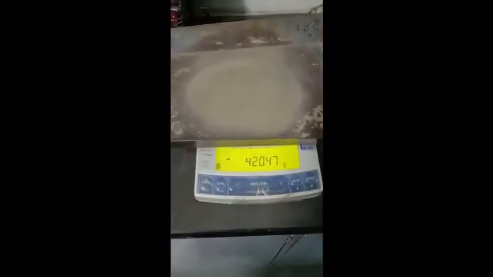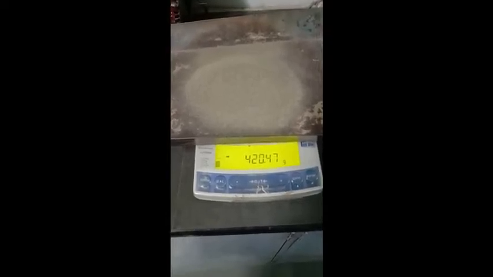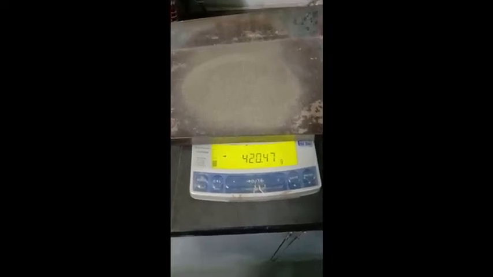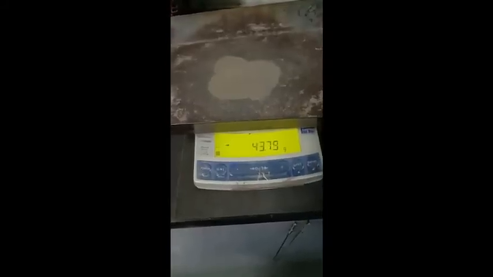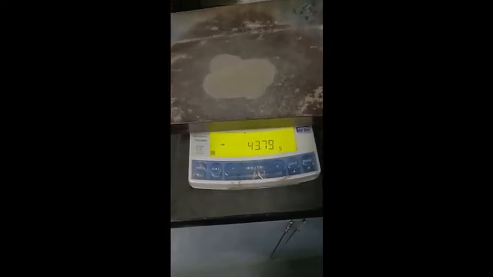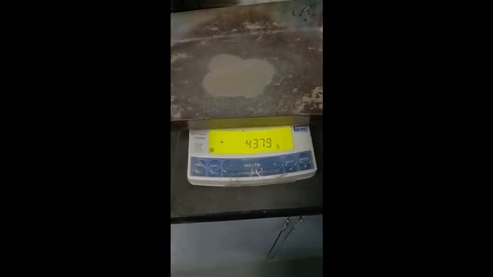And that is the weight retained for sieve number 50: 420.47, or you can say 420.5, or 420 grams. So that is the weight retained in sieve number 100. It is now becoming lesser and lesser. So that is 43.79, or you can say 44 grams.